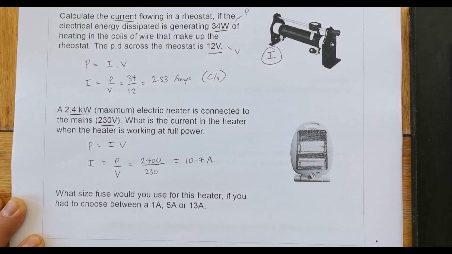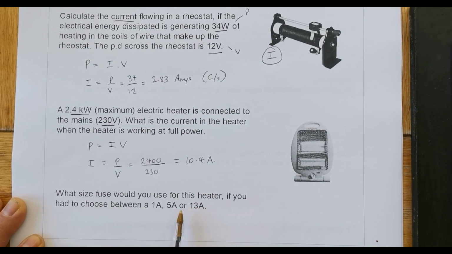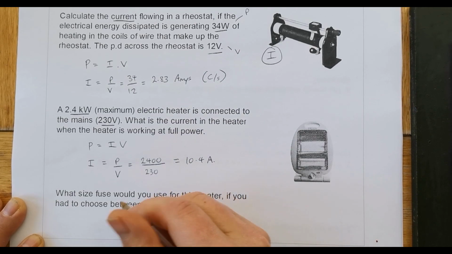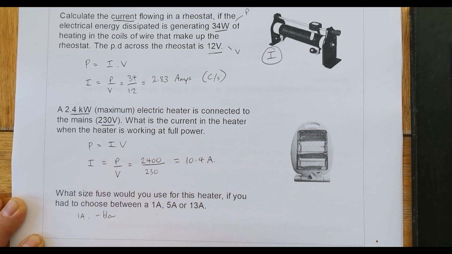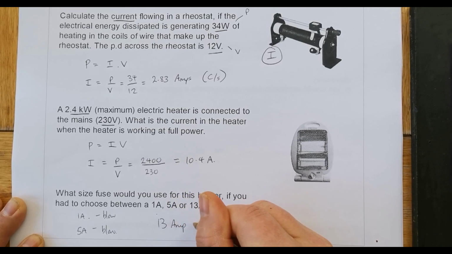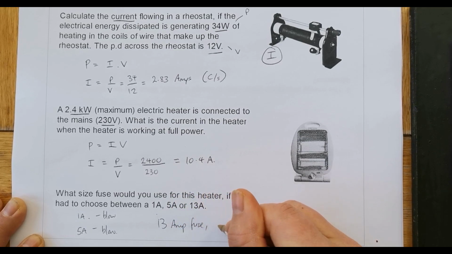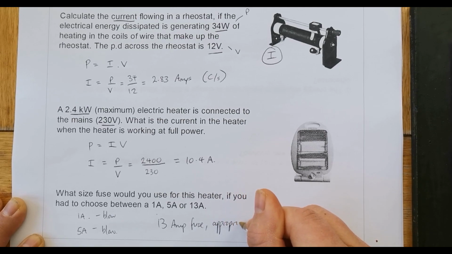10.4 amps. What size fuse would you use for this heater if you had to choose? Well, a 1 amp fuse would blow, because 1 amp doesn't support 10.4 amps. A 5 amp would blow. So the only option here is a 13 amp fuse, which would be appropriate in this situation.